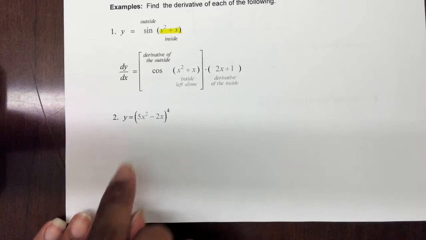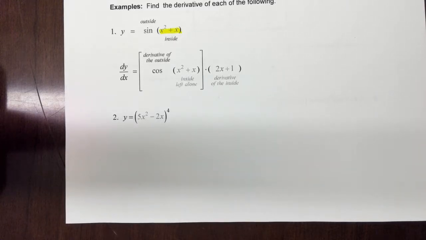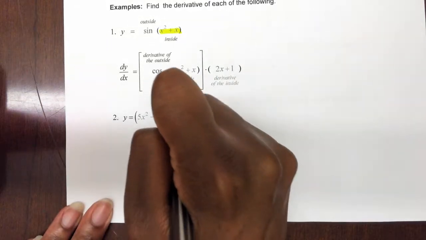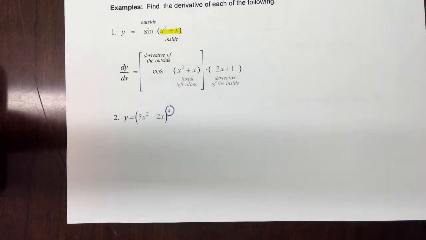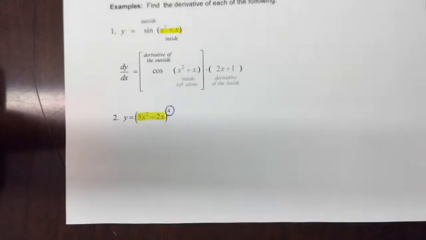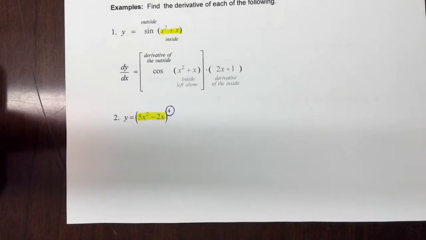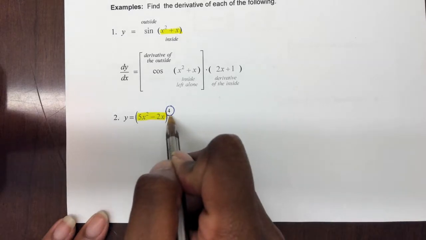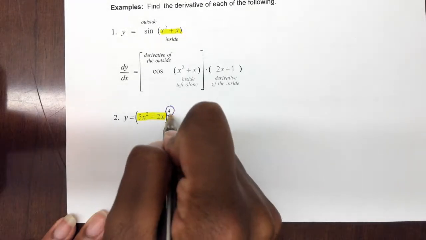So for this example, y equals 5x squared minus 2x, all raised to the fourth power. My outside function is the fact that everything's raised to the fourth power. My inside function is the 5x squared minus 2x. Okay, so to find the derivative, I want to find the derivative of my outside function, right?